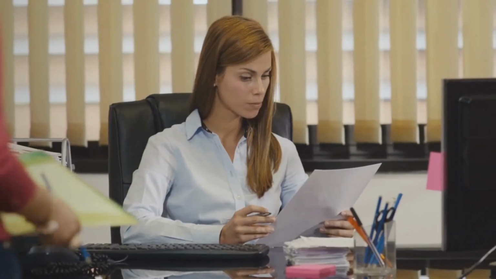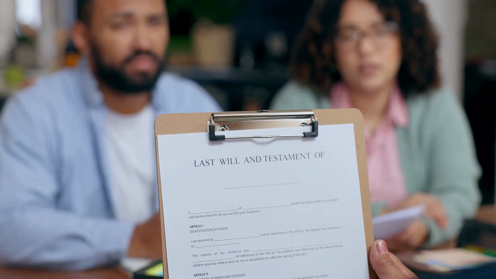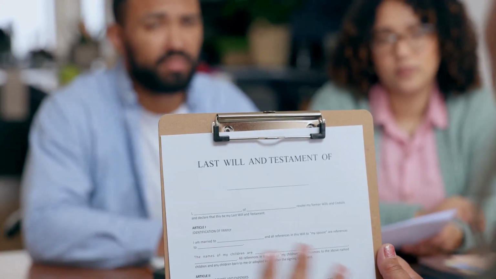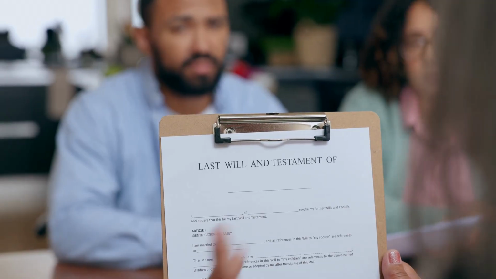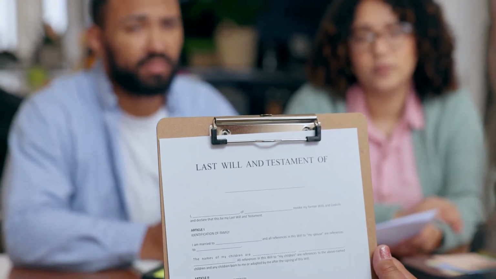What you do: answer questions about your situation, review generated forms, file with the court. Who it's for: uncontested divorces, people comfortable with paperwork, those wanting to save money, anyone wanting to understand the process. Who might need an attorney: complex property division, disputed custody, safety concerns, high conflict situations.